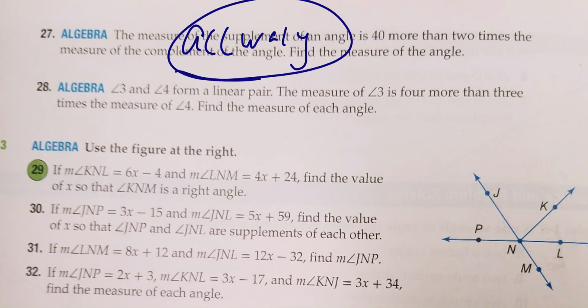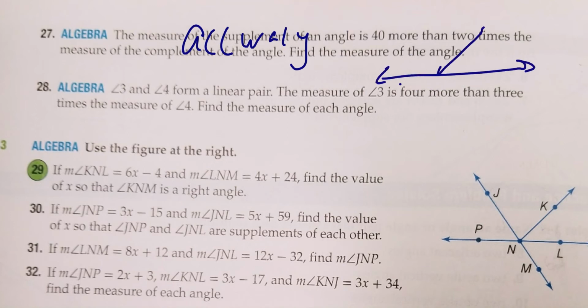Angle 3 and angle 4 form a linear pair. So I'm actually going to rewrite it to make it look like a linear pair. So we'll say that's angle 3, that's angle 4. Angle 3 is 4 more than 3 times the measure of angle 4. So I don't know anything about angle 4, so I call angle 4 x. 4 more than 3 times, so I'm going to have 3x plus 4.